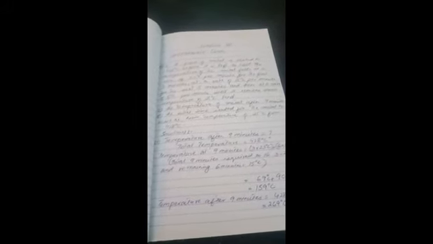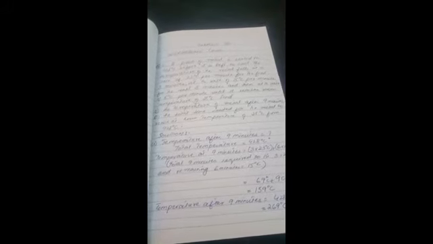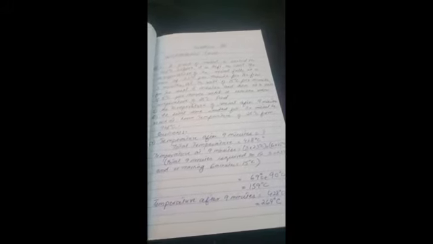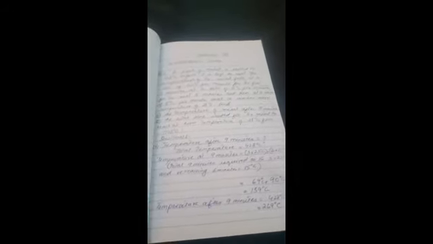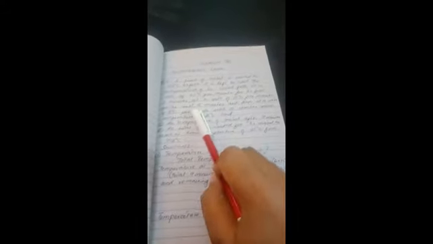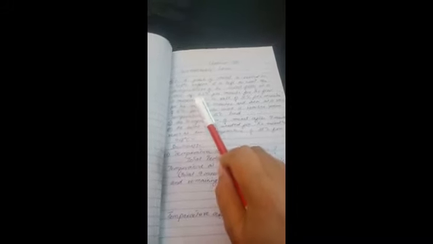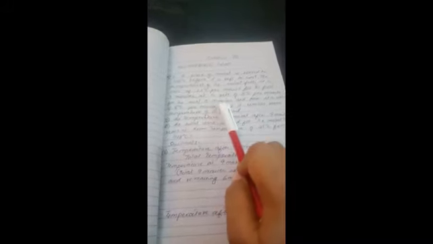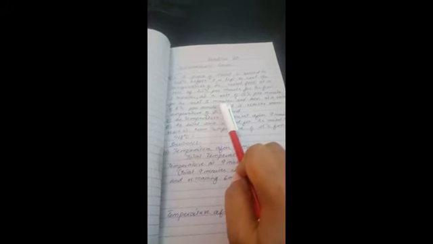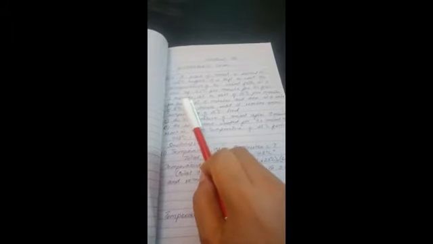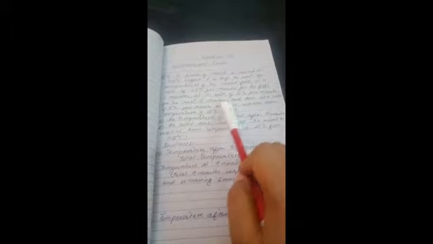For that purpose, we have to find the temperature at 9 minutes. We know that the total temperature is 428 degrees Celsius. The temperature at 9 minutes will be calculated as follows. We know that the temperature will fall at 23 degrees Celsius per minute for the first 3 minutes. It means 3 minutes is this, and then at a rate of 15 degrees Celsius per minute for the next 15 minutes. We want to know the temperature after 9 minutes. So 3 minutes is this, and then the next 6 minutes will be taken from this 15 minutes.